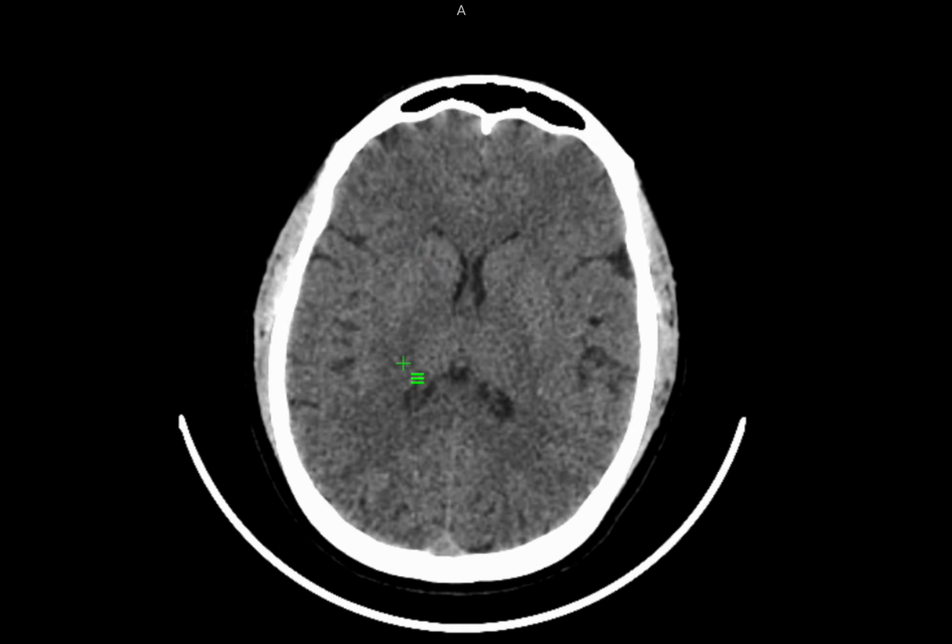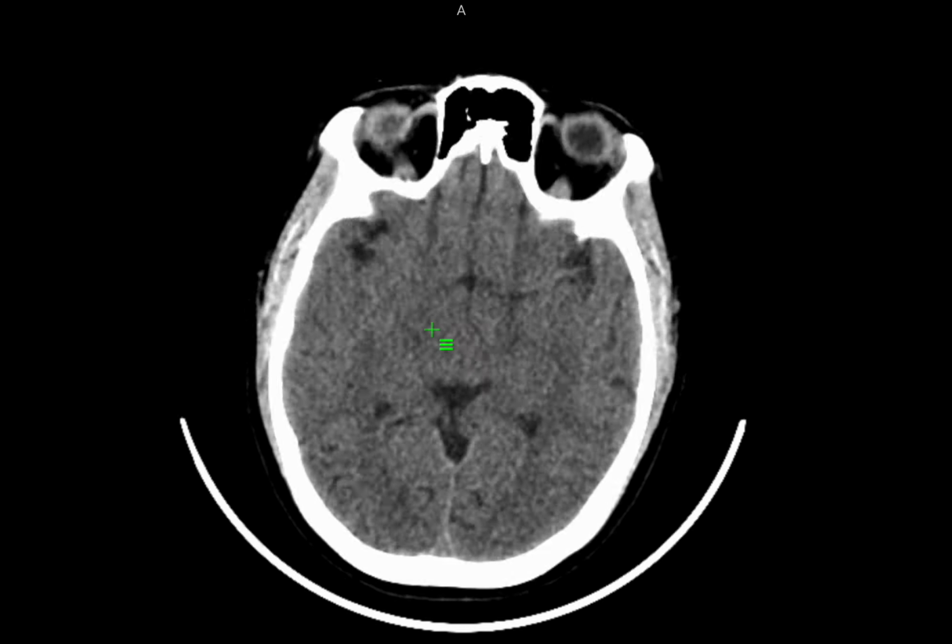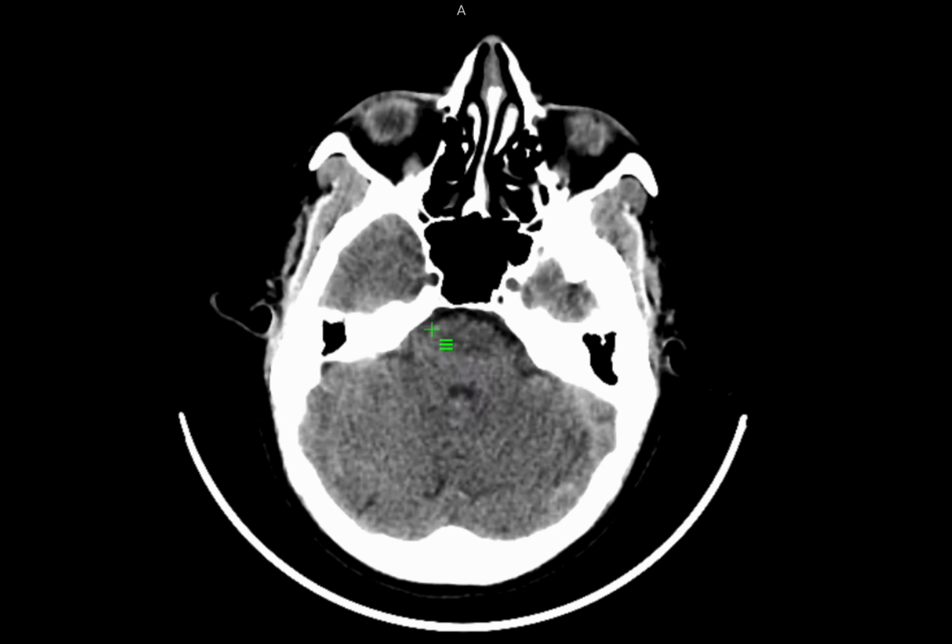So running like this will be the internal capsule. So this is the anterior limb. Anterior limb is between the caudate head and the lentiform nucleus, and this is the posterior limb of internal capsule, which is located between the lentiform nucleus and the thalamus. Now those are the cerebral hemispheres, and once we come down will be the posterior fossa.